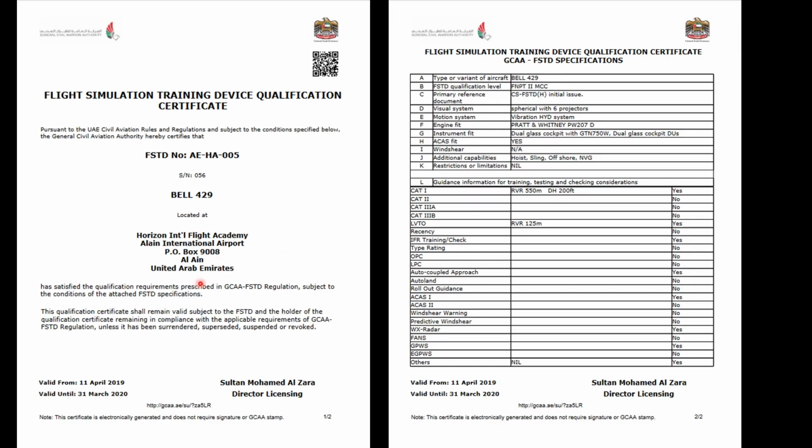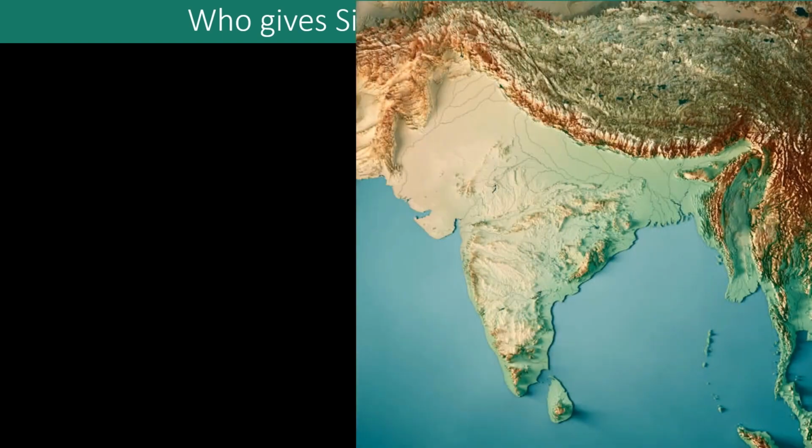This is also another certificate which is also following some rules, and this is given in the United Arab Emirates, UAE. Okay, the certification is given here. Also, you can see the FSTD number and the flight for which they are trying to get the certificate is the Bell 429. Okay, who gives the simulation certification? Who gives that simulation certification?